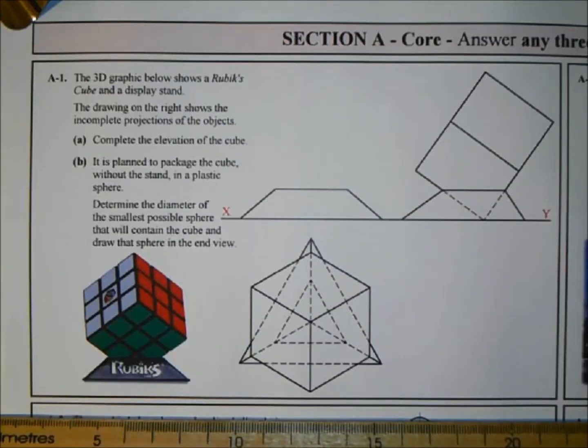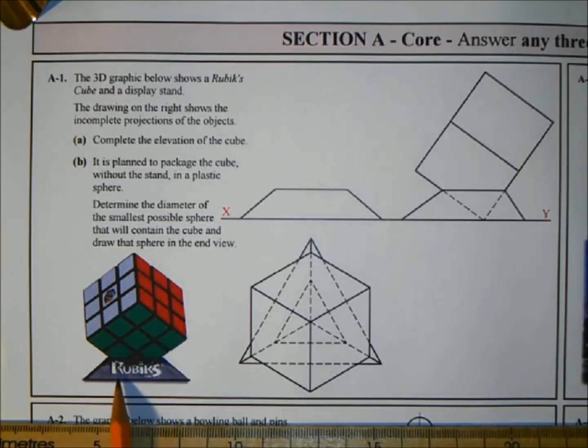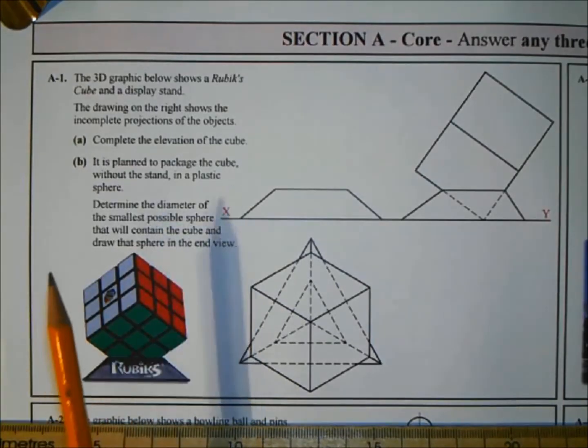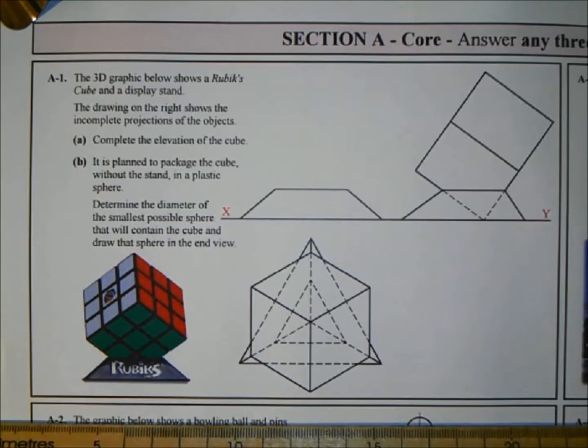So this question now is going to be the 2013 paper, section A and question A-1. So it's a nice little orthographic projection question, so let's read through it. The 3D graphic below shows a Rubik's Cube and a display stand. So here's a Rubik's Cube and our display stand. The drawing on the right shows the incomplete projections of the objects. A, complete the elevation of the cube, and B, it is planned to package the cube without the stand in a plastic sphere. Determine the diameter of the smallest possible sphere that will contain the cube and draw the sphere in the end view.